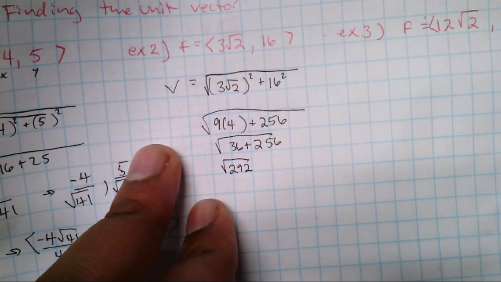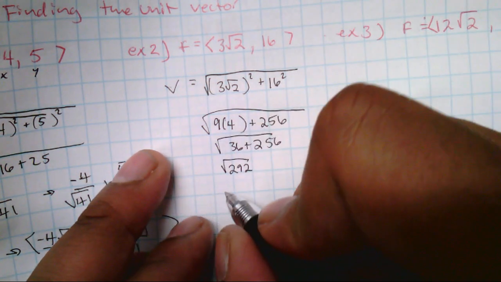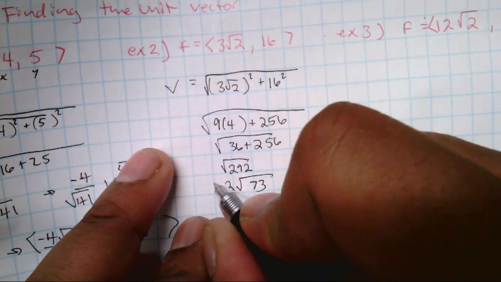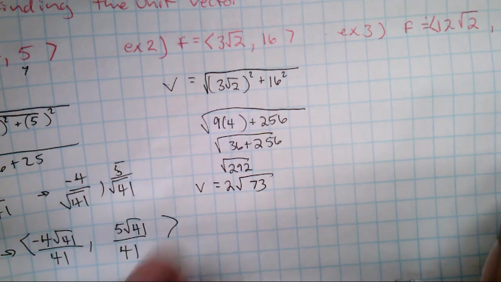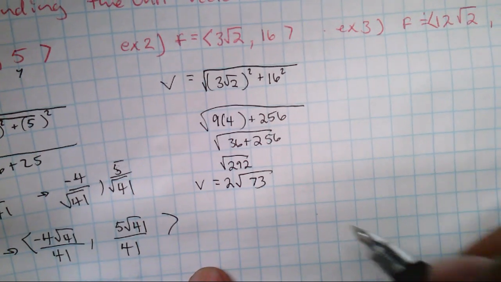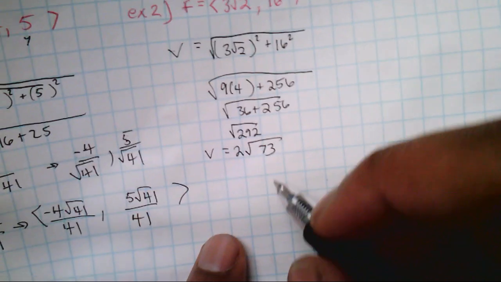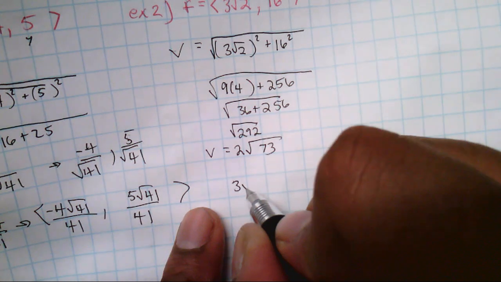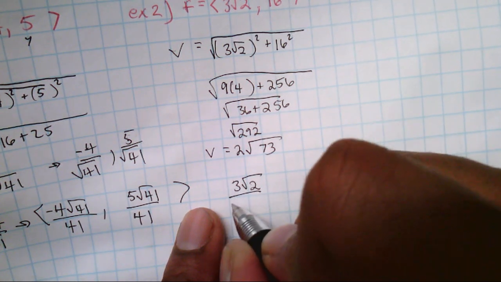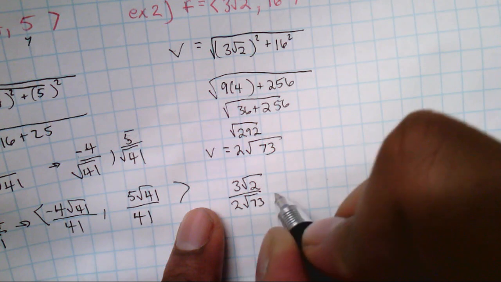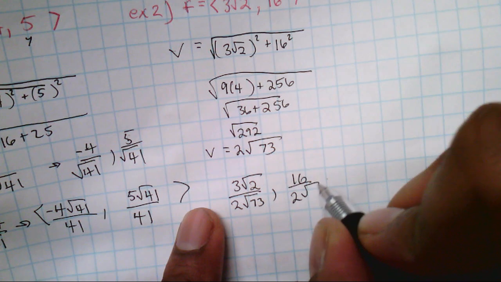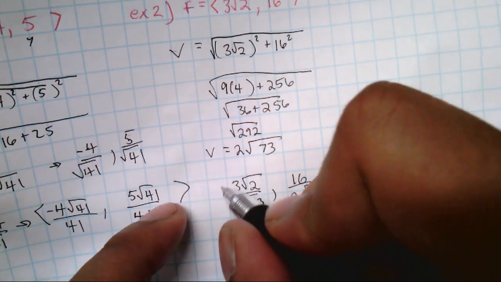I'm going to try and get the biggest square root possible here, and it looks like it's going to be 4. So it's going to be 2 square root 73. That's going to be our vector magnitude here. So now we're going to go ahead and rewrite these guys for our unit vector. And we're going to rewrite it as 3 square root 2 divided by 2 square root 73, comma 16 over 2 square root 73. Obviously, if we need to reduce, we will.